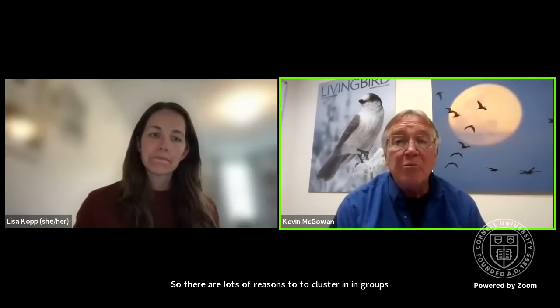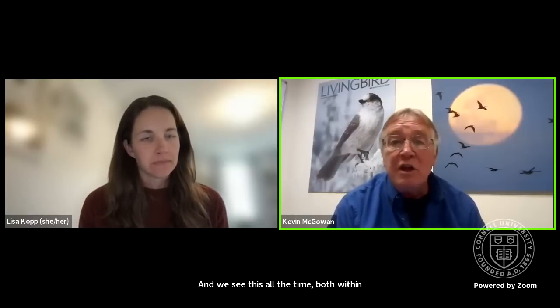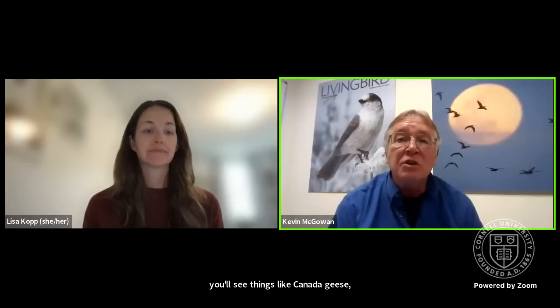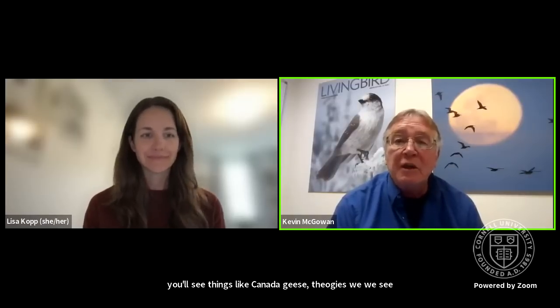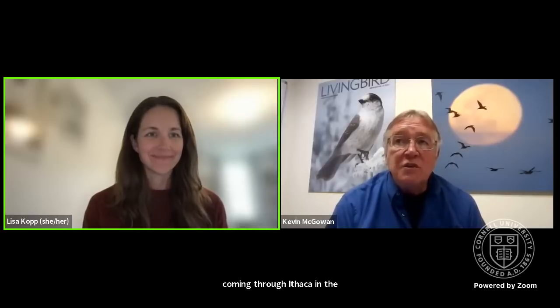And we see this all the time, both within species, where you'll see things like Canada geese, snow geese. We see traveling flocks of hundreds of thousands of snow geese coming through Ithaca in the spring. But you also see mixed flocks of birds, like, we do see a lot of mixed waterfowl, but also flocks that hang together in the day, that you can see foraging through the woods.